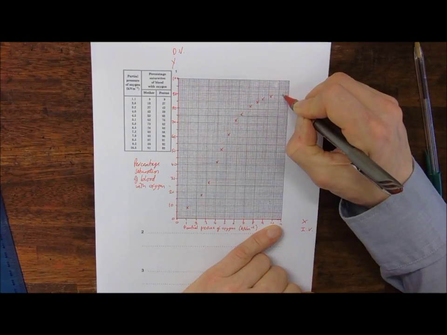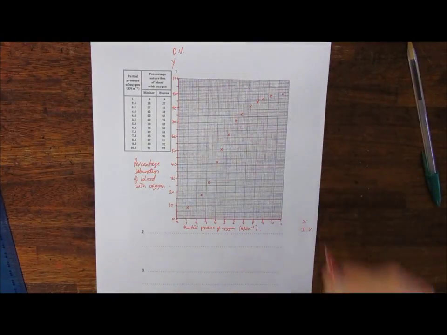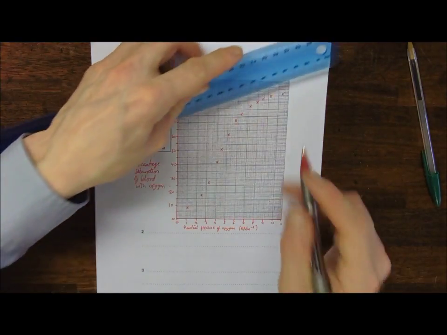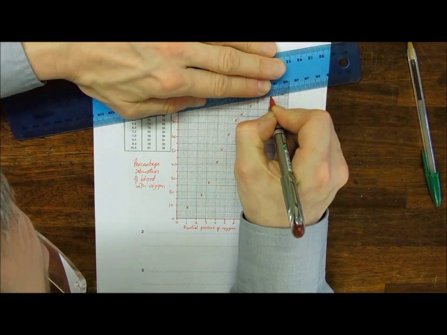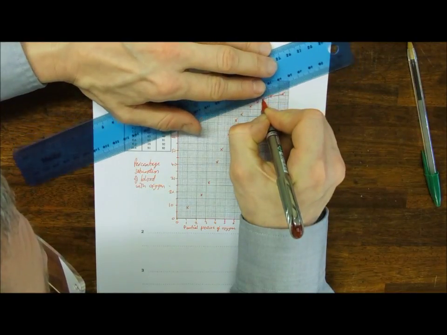There we are there. So I'm just going to join these up as best I can.